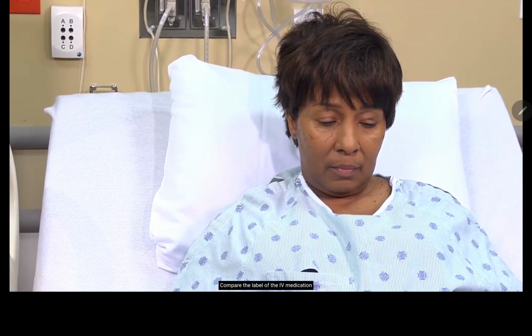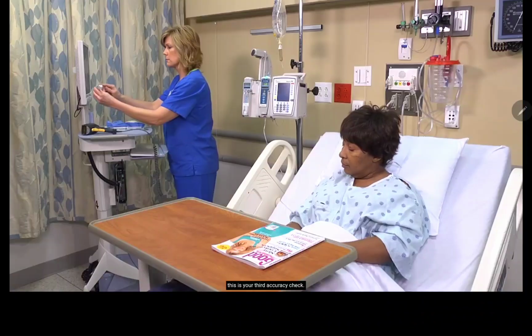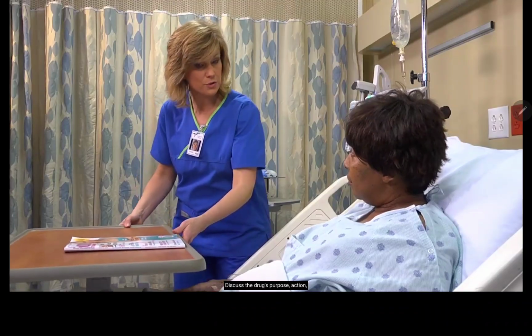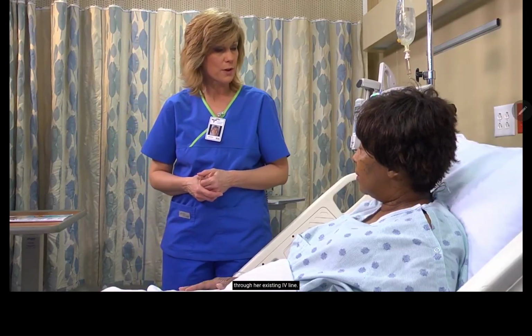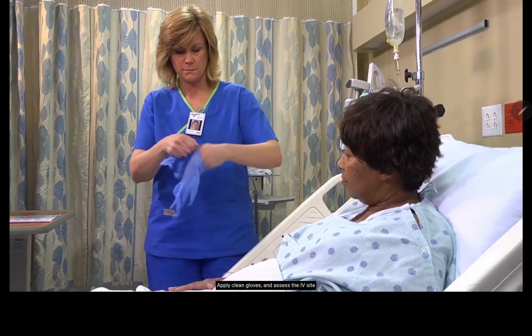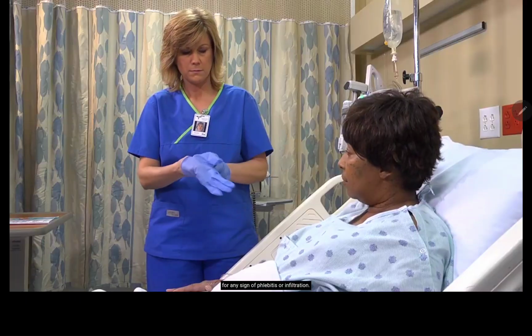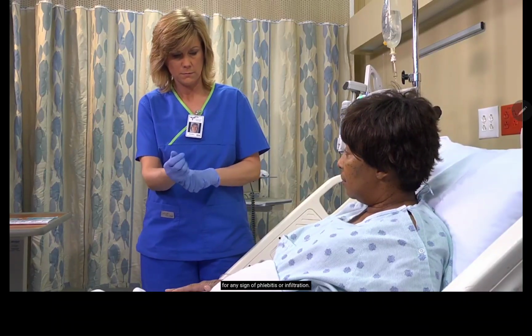Compare the label of the IV medication with the information in the MAR. This is your 3rd accuracy check. Discuss the drug's purpose, action, and possible side effects. Explain that you'll be administering the medication through her existing IV line. Give her a chance to ask questions and encourage her to tell you if she feels any discomfort at the IV site. Apply clean gloves and assess the IV site for any sign of phlebitis or infiltration.